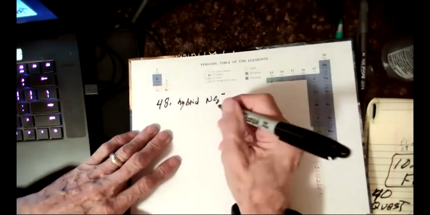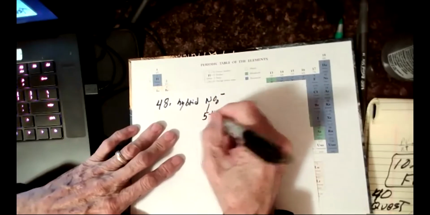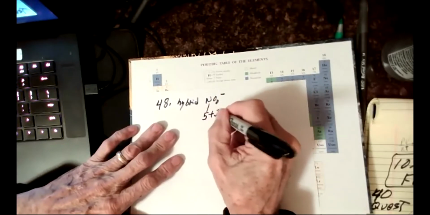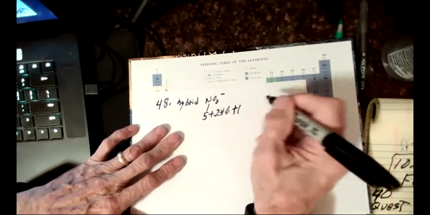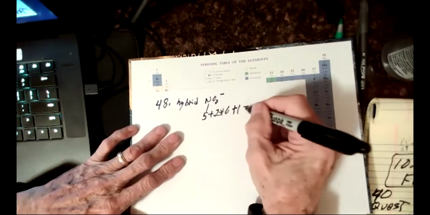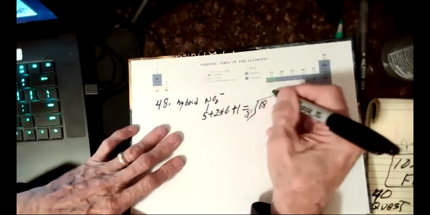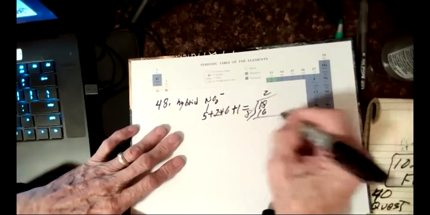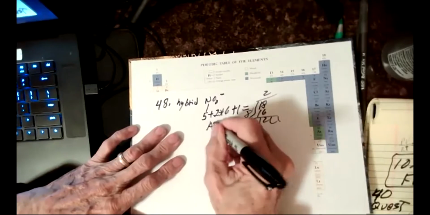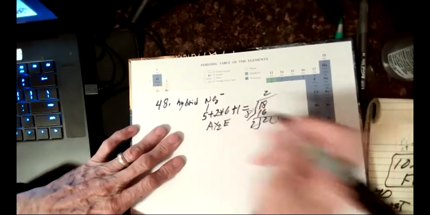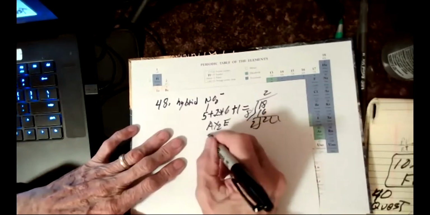Okay, nitrogen's in group 5. Oxygen, there's two of them. It's in group 6. And it has one more electron. That's going to be 18 valence electrons. Divide by 8, that's 2, that's 16, and 2 divided by 2 is 1. It's an AX2E. It has three things attached.